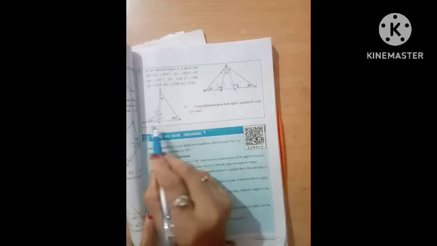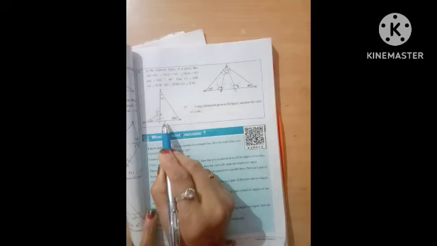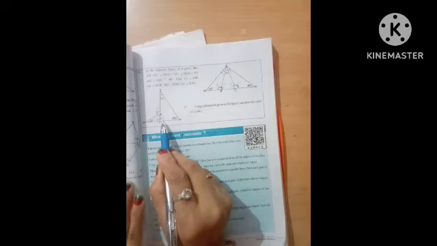Next, after getting this angle, observe this: DB is one straight line. By the linear pair property, these two angles at point C on the straight line add up. The sum of these two, x degrees plus this angle, equals 180 degrees. These two are linear pairs of angles. Using that property, we will get this x degrees.